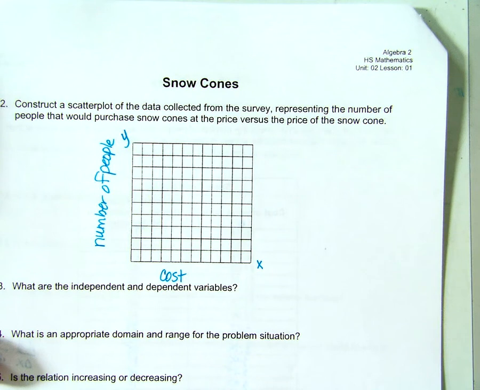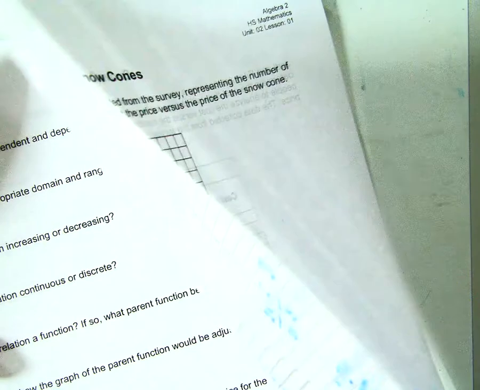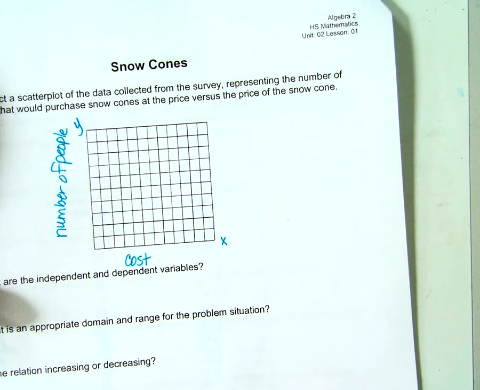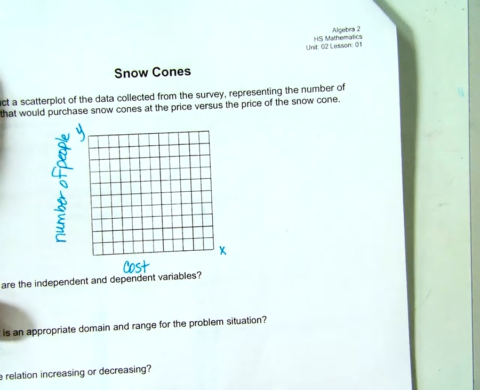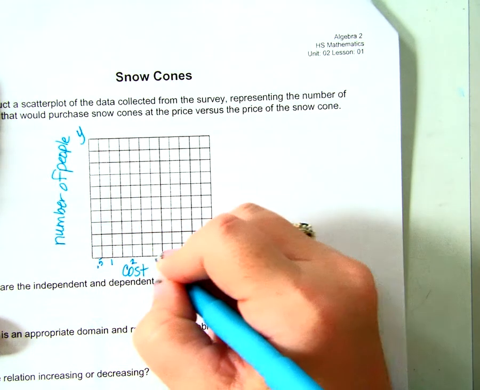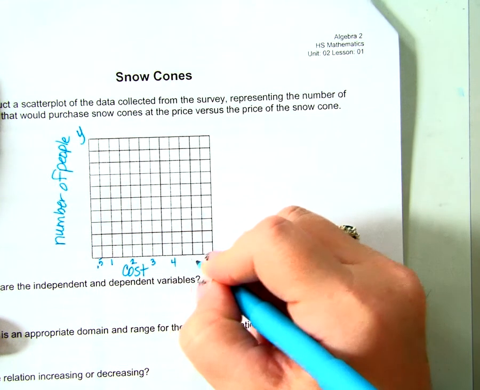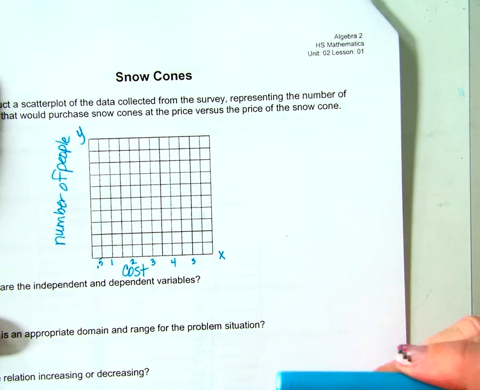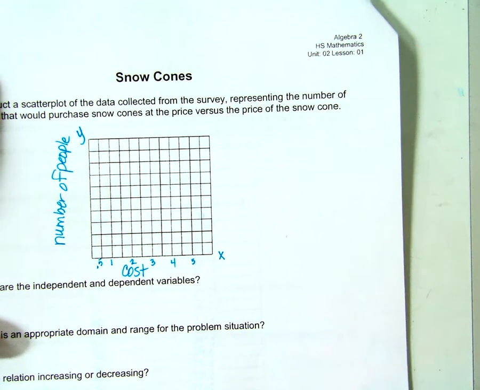Why can't it be 0.25? Because that's how it counts on the table. I can't go far enough, can I? Okay, so 0.5, 1. Can I do this? 2, 3, 4, 5, like that? Okay. How am I going to scale my y-axis? Tens?